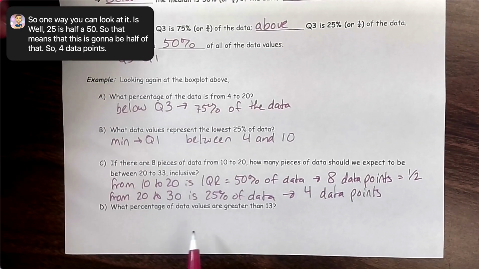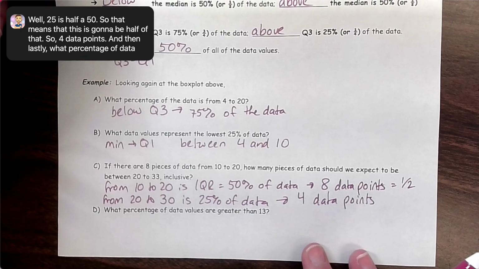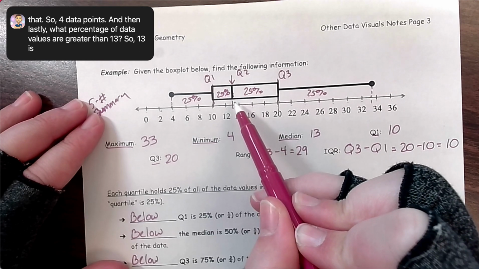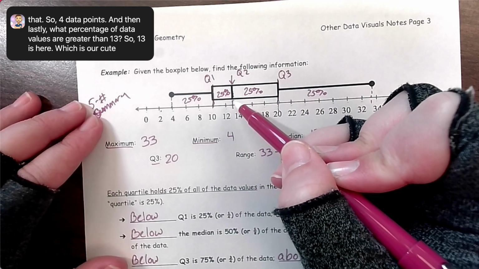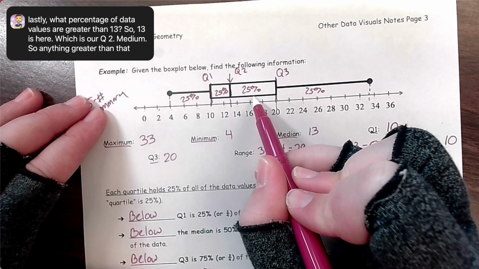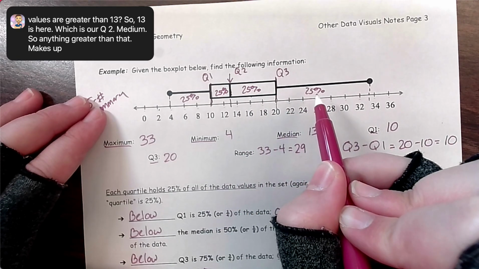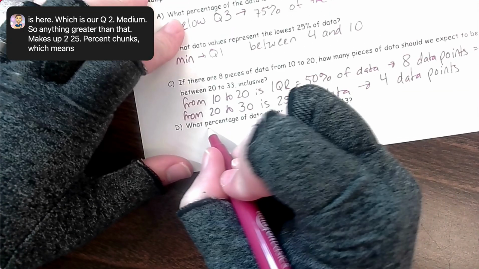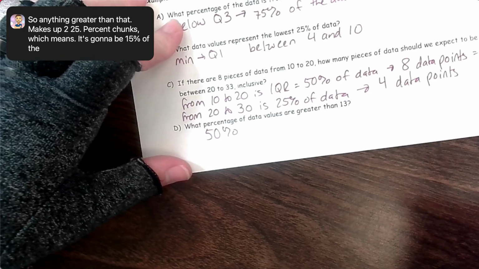And then lastly, what percentage of data values are greater than 13? So 13 is here, which is our Q2, our median. So anything greater than that makes up 2 25% chunks, which means it's going to be 50% of the data.